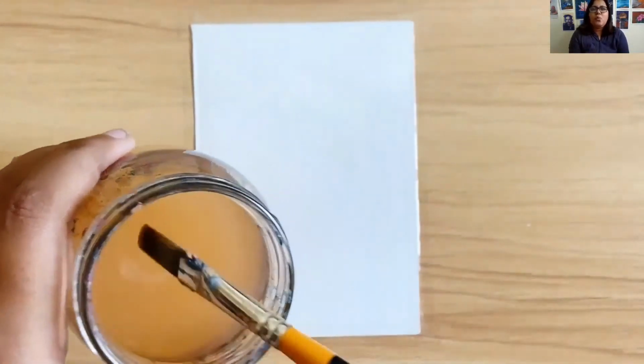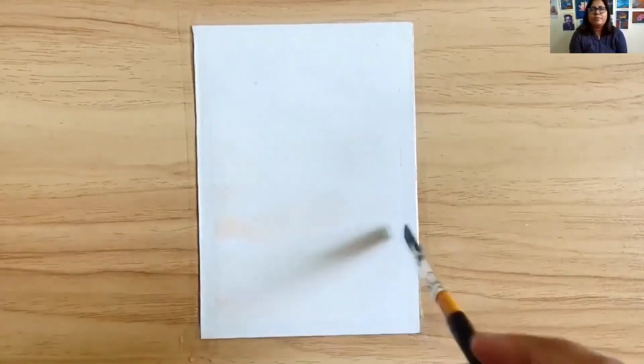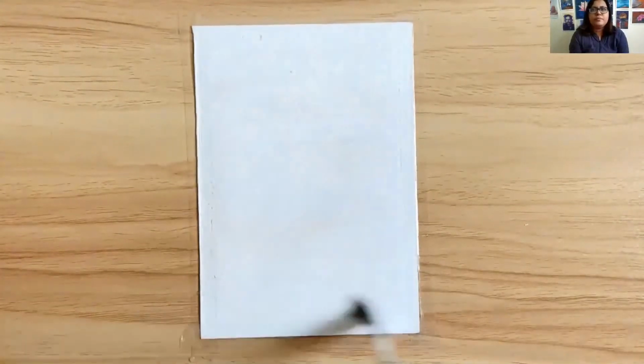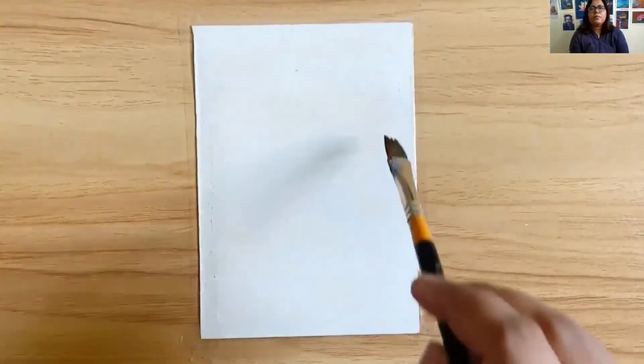Just dip it in the water and just cover all of the surface with water, just the water, okay? I'm not using any color right now. I'm just covering the entire surface with water. That's all. Just simply water. Just cover all of the surface with water. All right. Just nicely moisten up all of the paper. Everybody just get it done till this step first. Nicely cover up all of your paper with water.